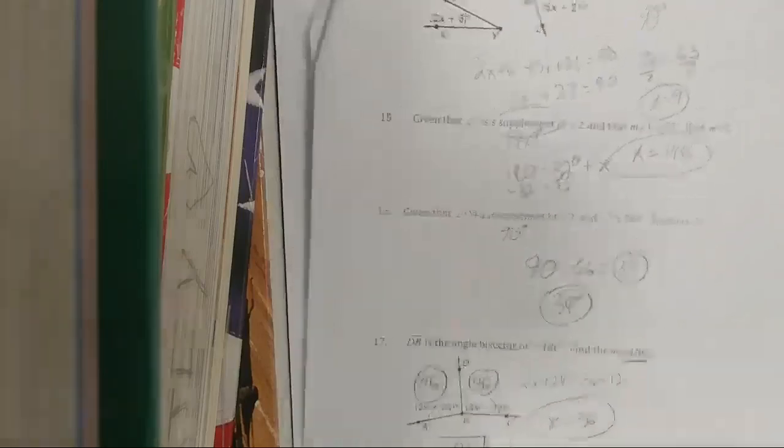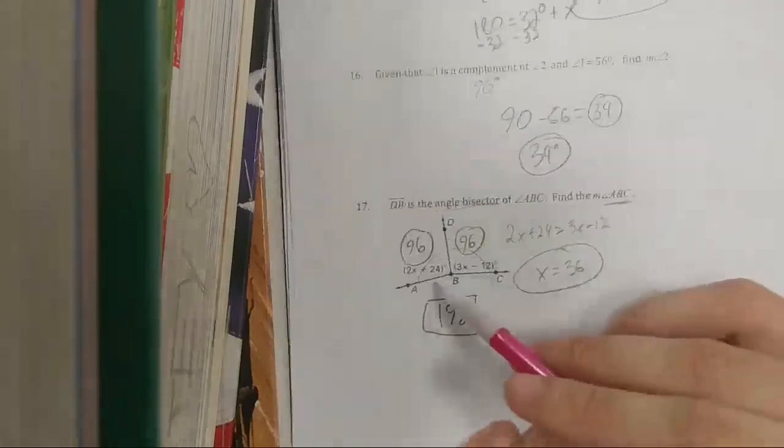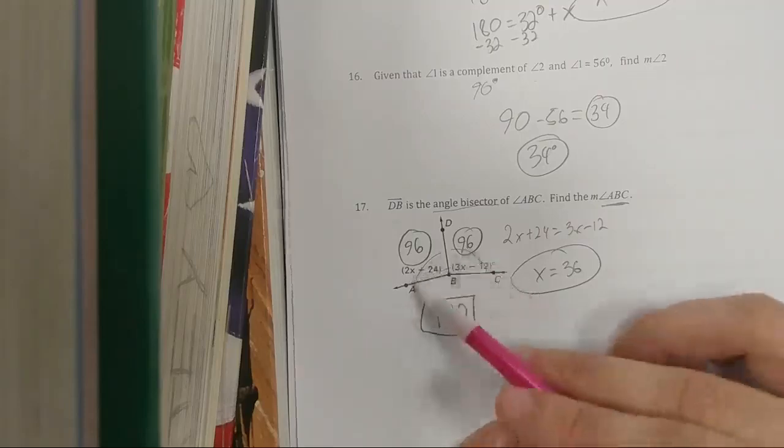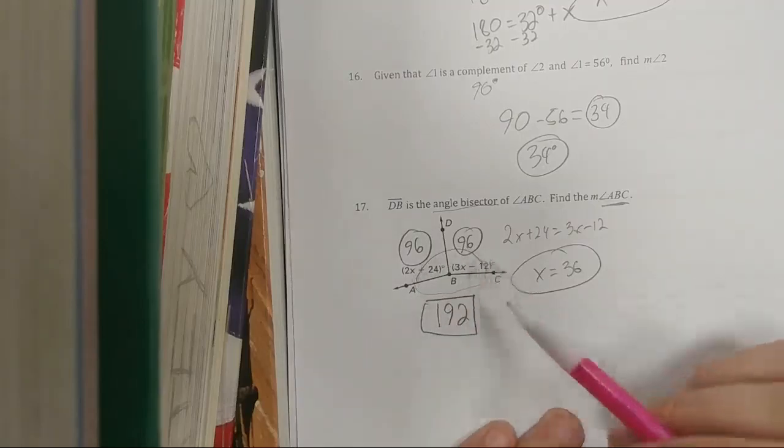Let's keep going. And I have to actually clarify. When I say this angle, I do not mean the bottom angle. I would mean the top angle.